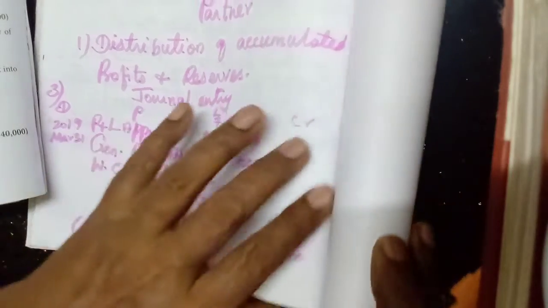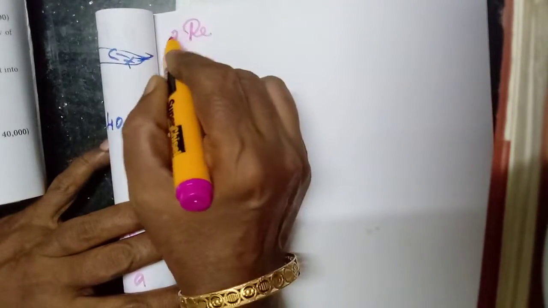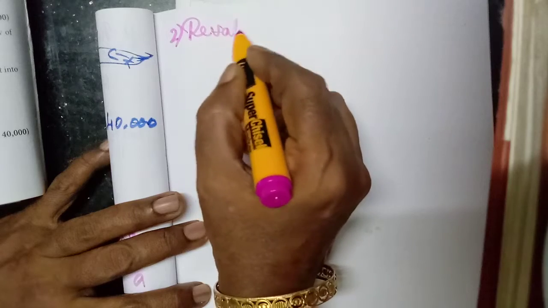Now let us learn the next heading. In the beginning I told you in the fifth lesson, revaluation of assets and liabilities was not included, but in the next one they have given it. So we need to take revaluation as the second adjustment.